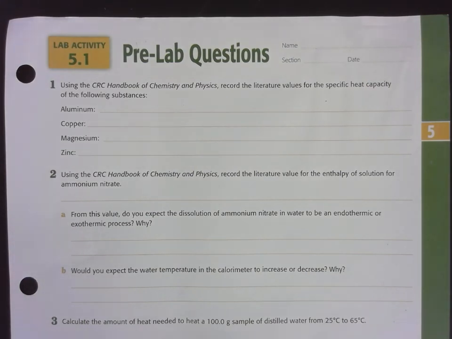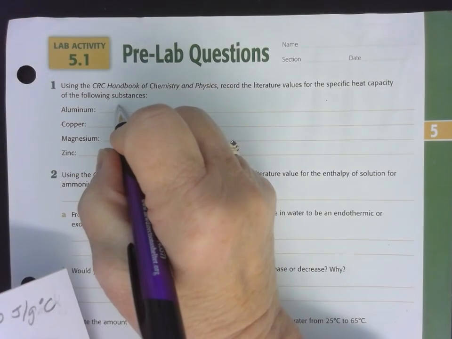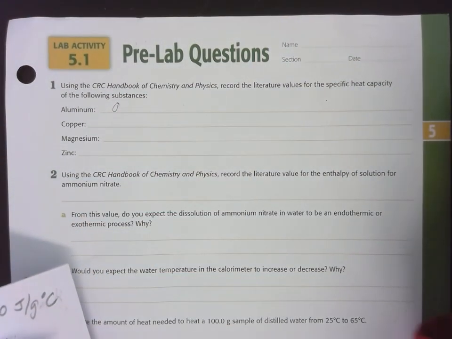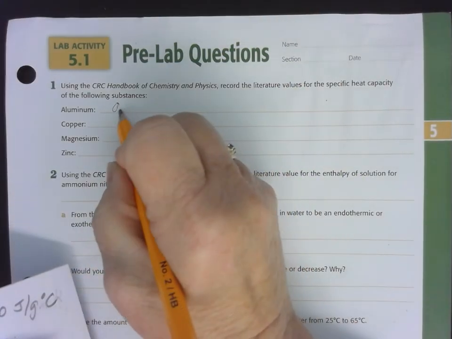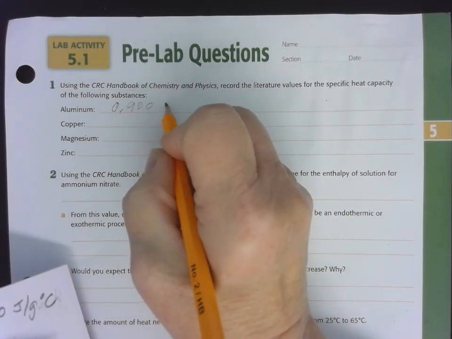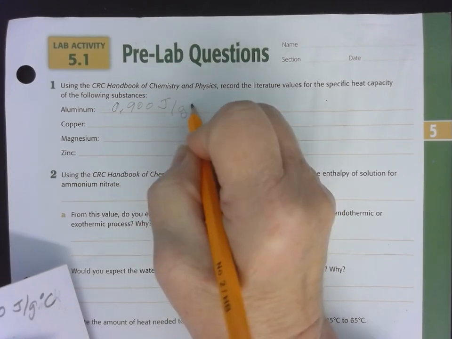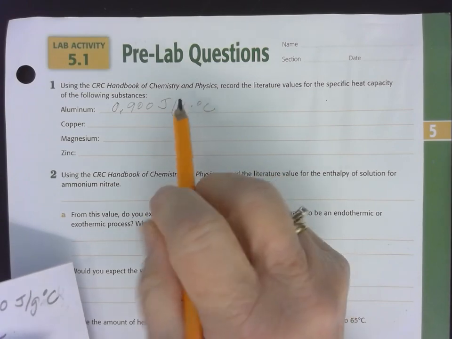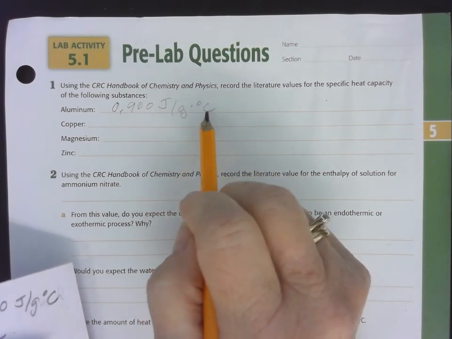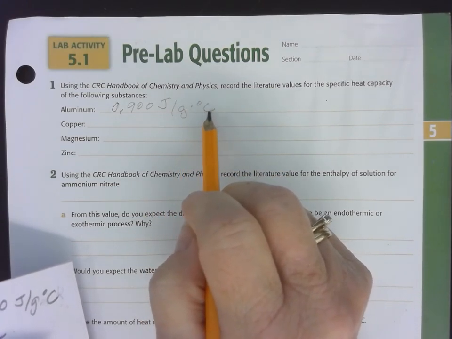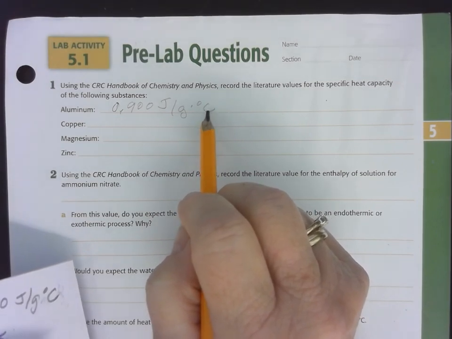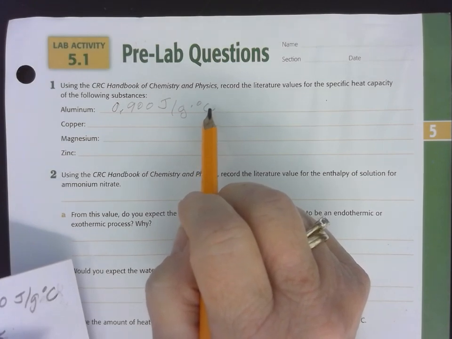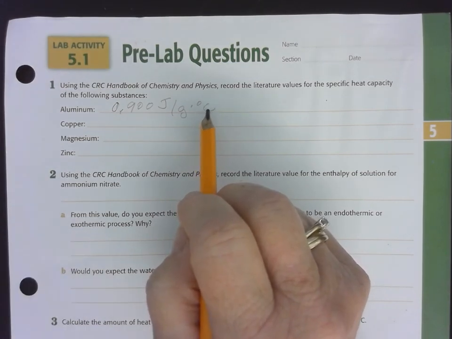So, for aluminum, the specific heat capacity is 0.900 joules per gram degree Celsius. You can also see this in grams per Kelvin, but since our thermometers measure in degrees Celsius and we're looking at change of temperature, the change in Celsius and the change in Kelvin is exactly the same because the units are spaced the same.